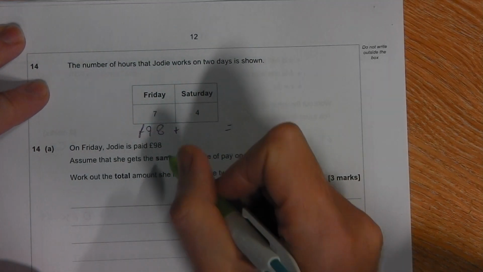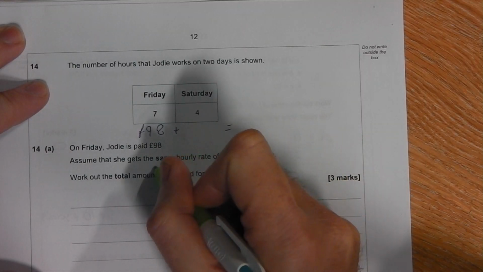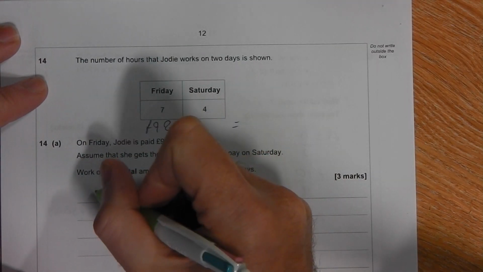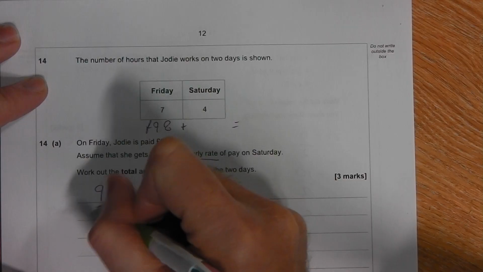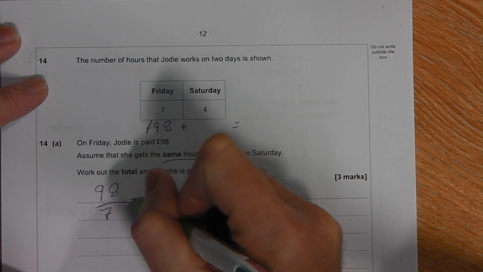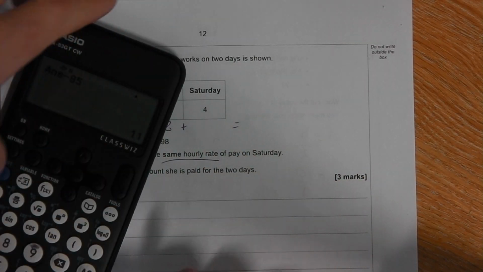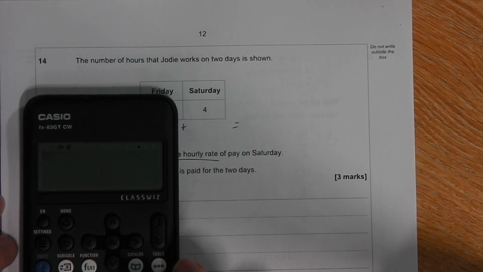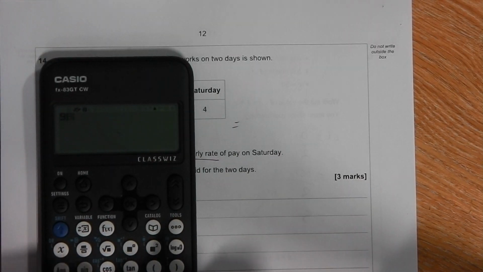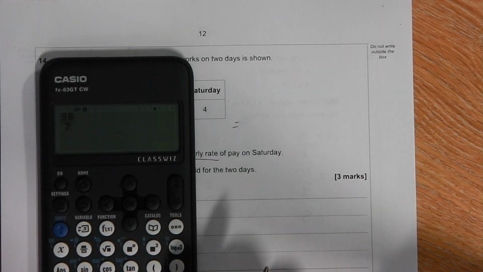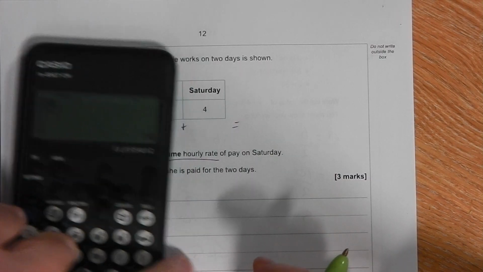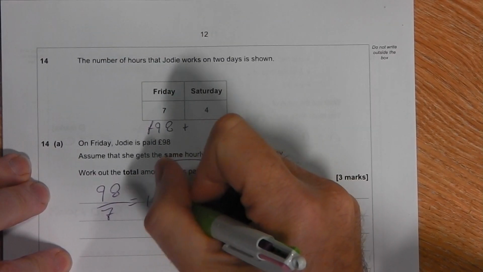So to find that out, we're going to look at the same hourly rate. So we can take that 98 and we can divide it by the 7 hours. And that will give us her hourly rate of pay. So I'll clear off what we've done before. 98 divided by 7, and we get 14. So she's getting paid £14 an hour.